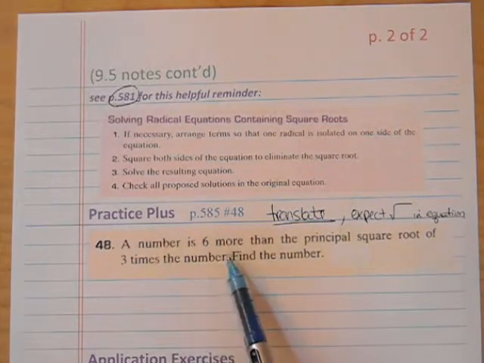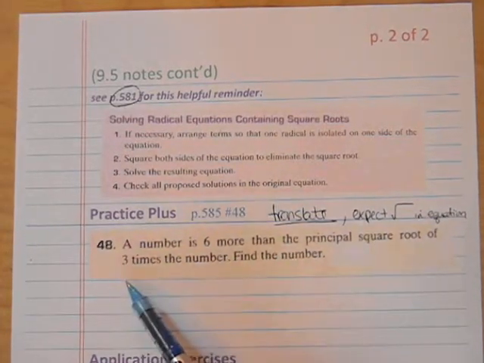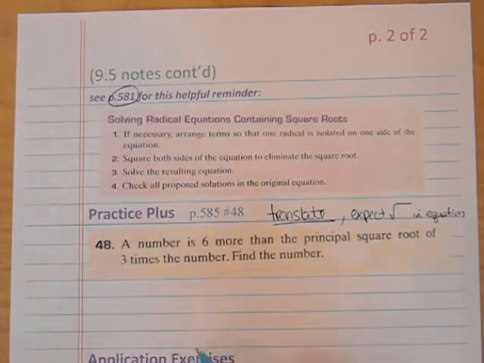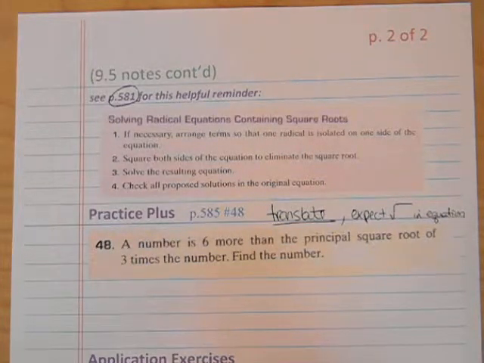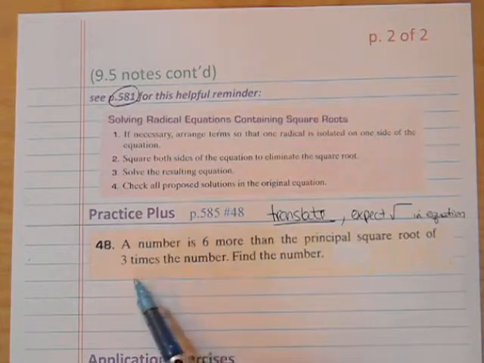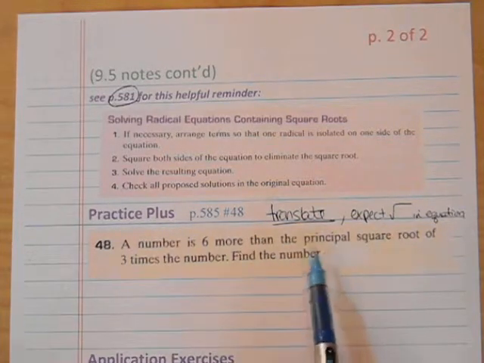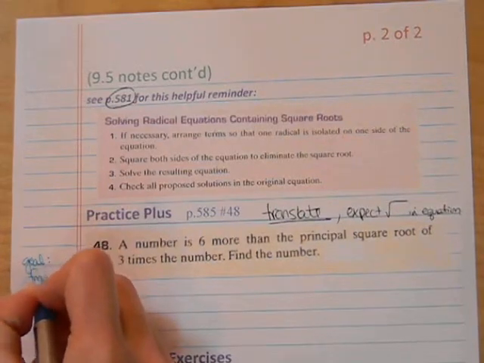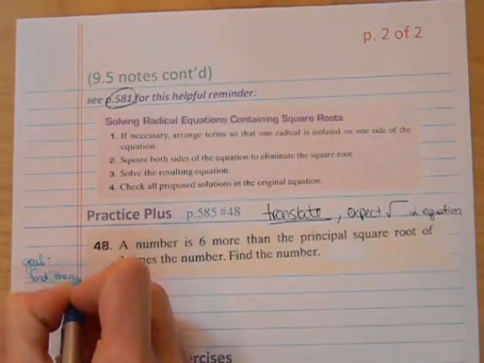So a number is 6 more than the principal square root of 3 times the number. Find the number. Deep breath. Do not jump in the very first time you read it. Read it at least a second time. Get a clear vision of what they're giving you and what they're asking for. A number is 6 more than the principal square root of 3 times the number. Find the number. Okay, so our goal here is to find the number.